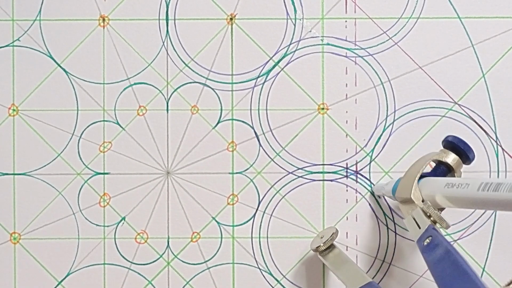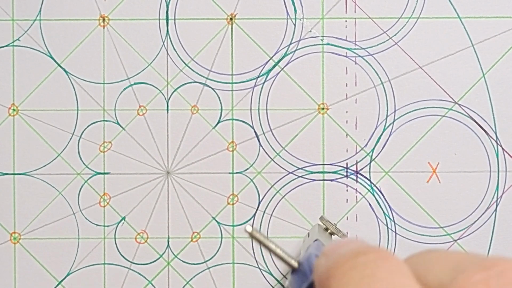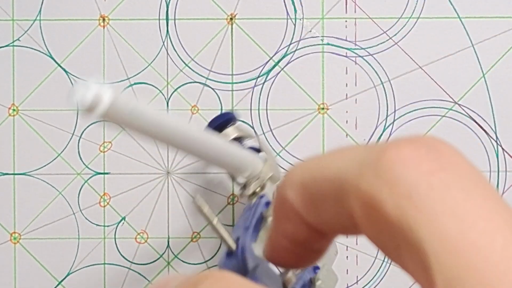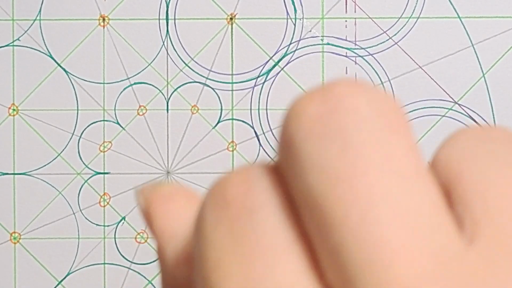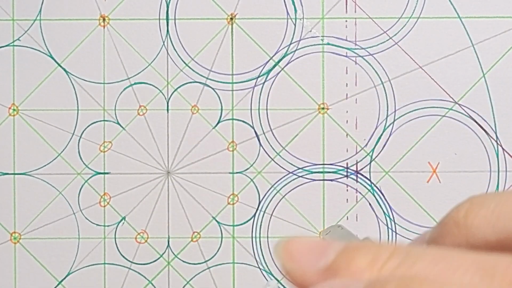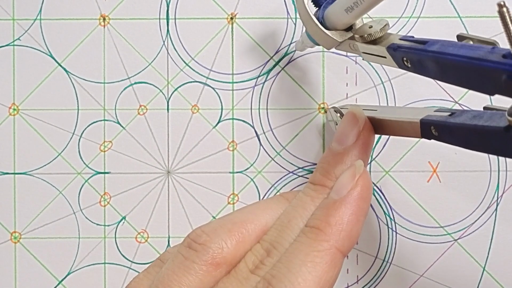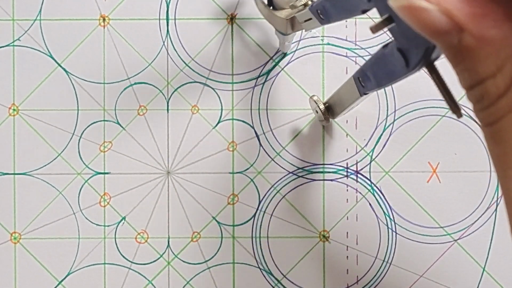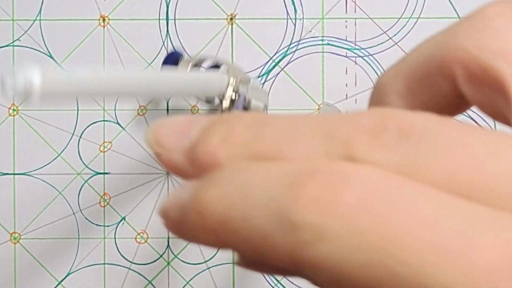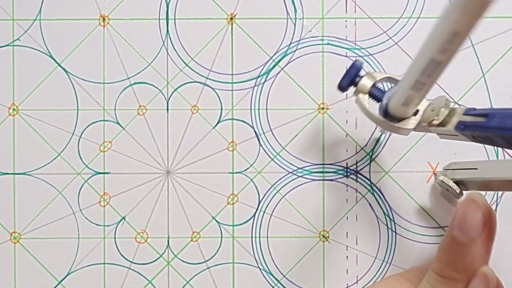You could use a wide pen to do this instead. So it's adding an extra layer of thickness. If this is too fiddly, don't worry too much about it, just as long as you have one general thickness.